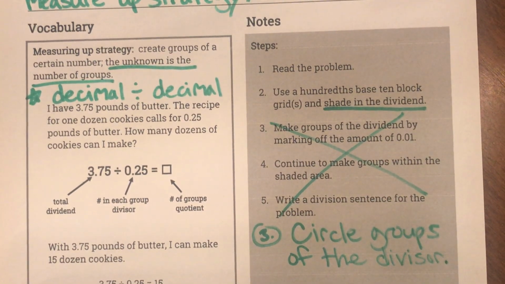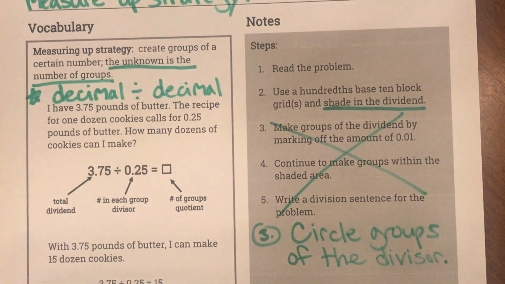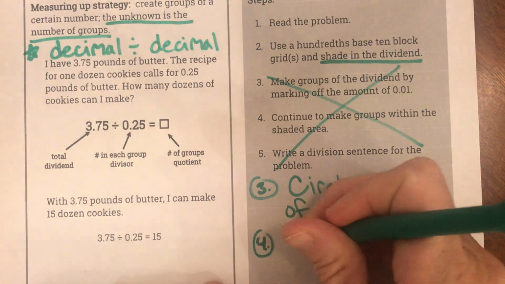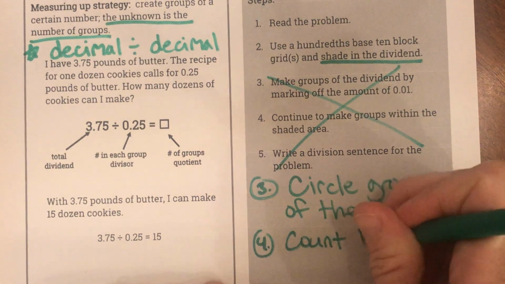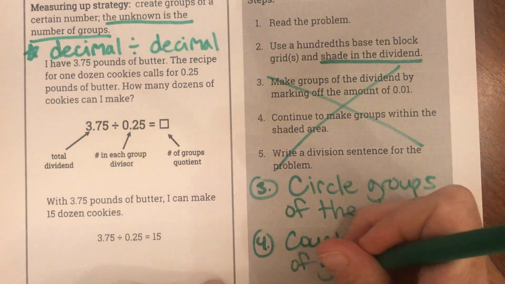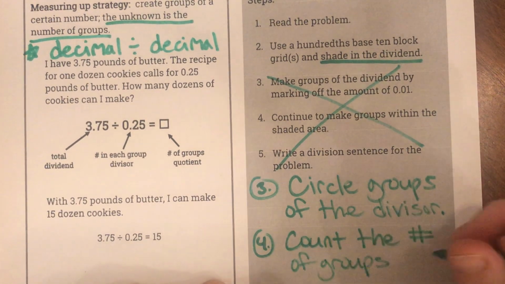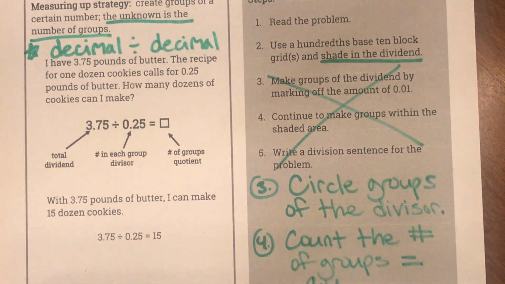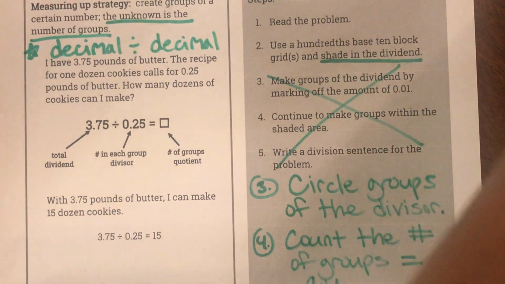So after we shade the dividend, we're going to circle groups of the divisor. And then our final step is we're going to count the number of groups, and that equals our, my markers are all running out, ladies and gentlemen, I'm sorry.